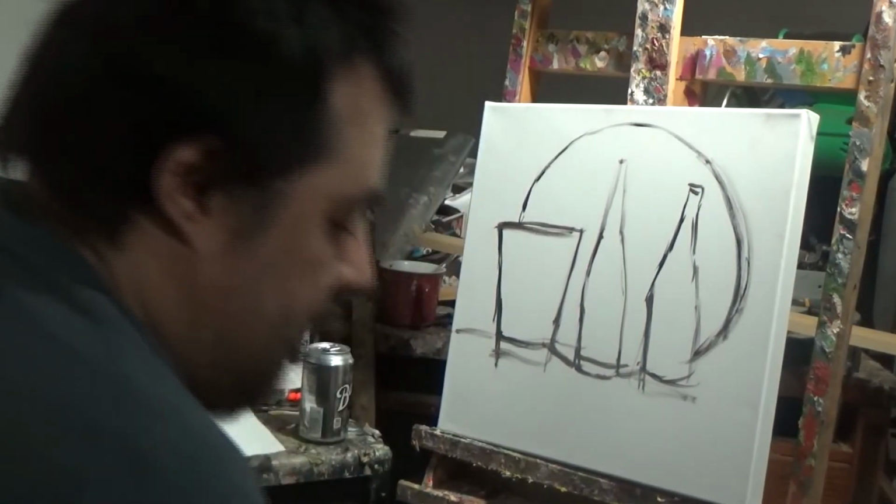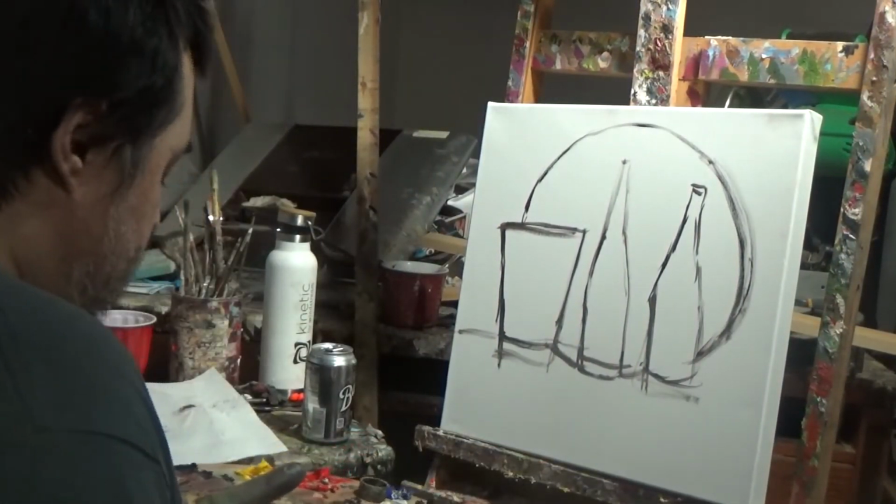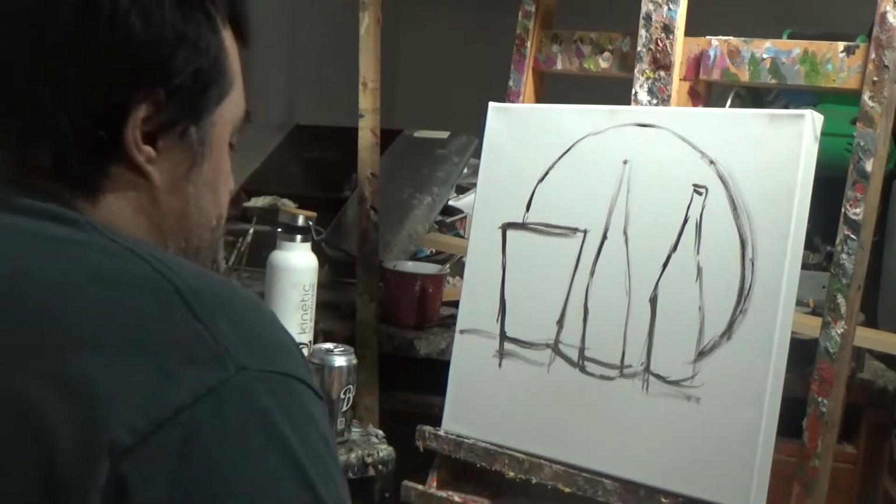So right now, what I'm doing is making some white, and just kind of blocking these things out.